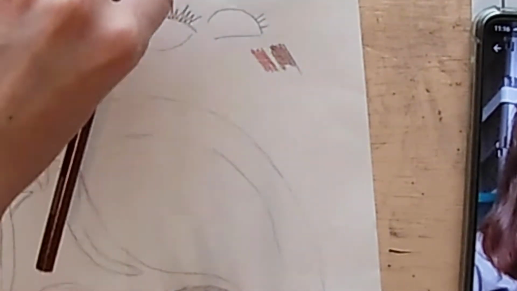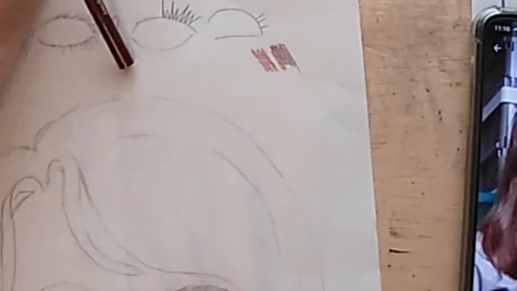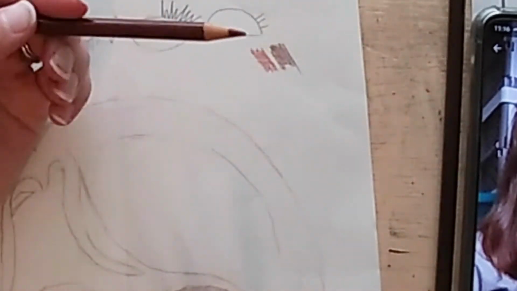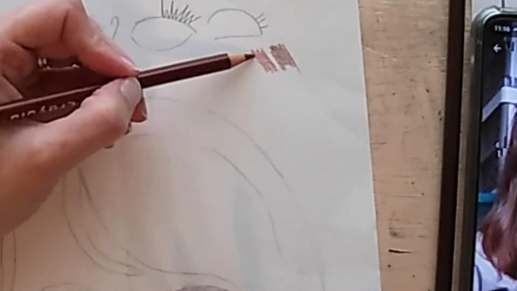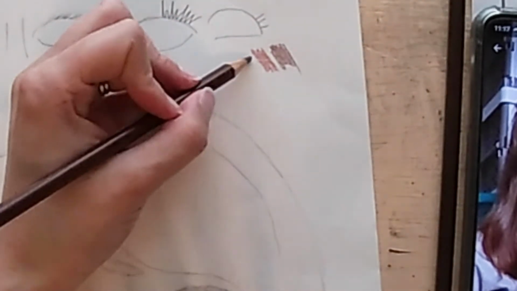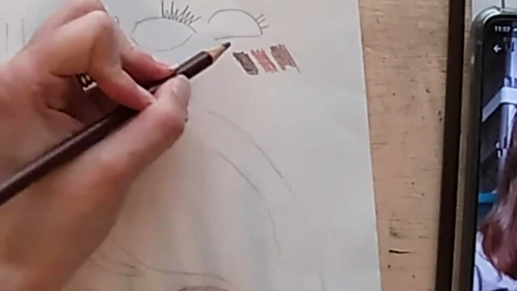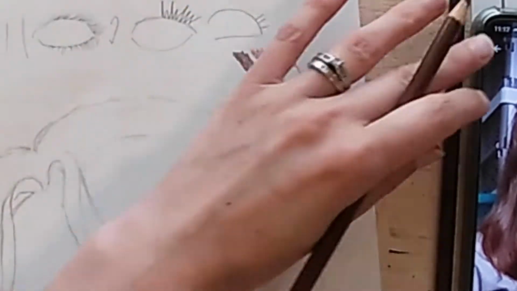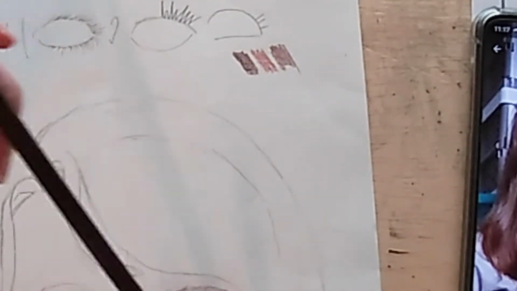So I like this one. I think it matches especially the darker portions of my hair. This one, this mahogany, is too red. I don't have a lot of red in my hair. Here's another brown. This is the Crayola brown, and then this is like some other off-brand color pencil.